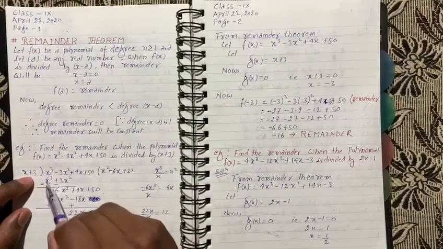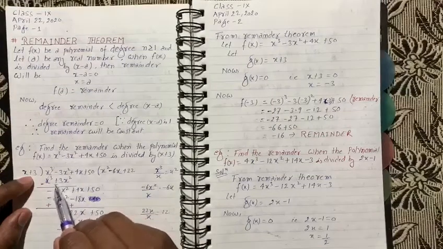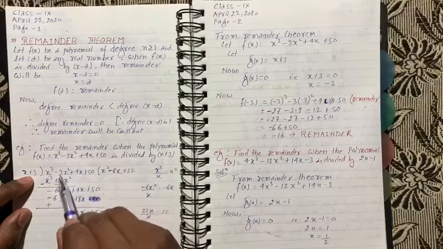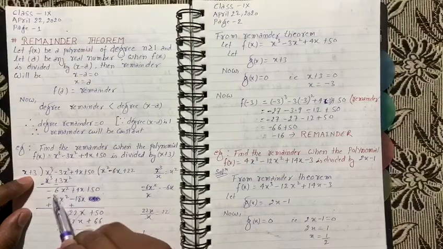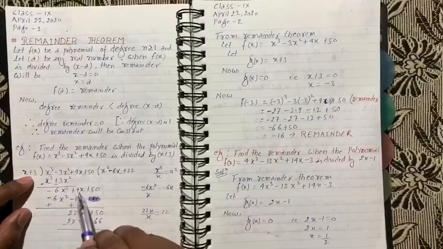We know that during this process we have to change the sign of the bottom terms. So here x cube is there, so I have written minus, 3x square is there, so minus written here. So plus x cube minus x cube cancel, minus 3x square, adding we have got minus 6x square, and the rest I have written as it is, 4x plus 50.